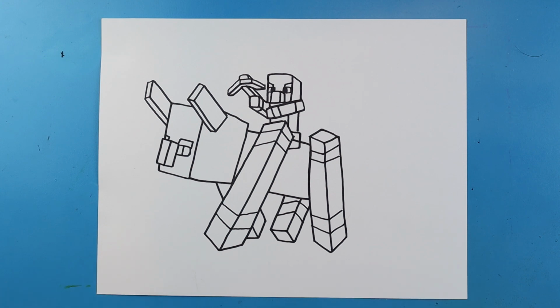And there you go, there is your drawing of a Ravager and a Pillager. I'm going to fast forward and start coloring this.